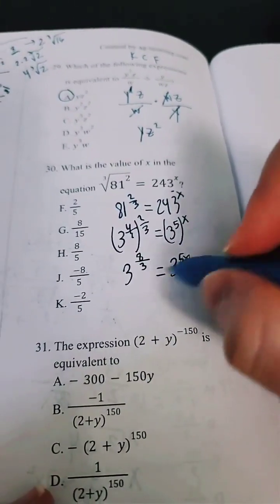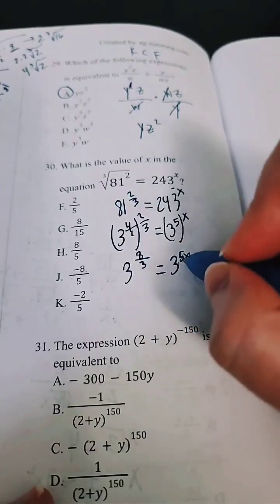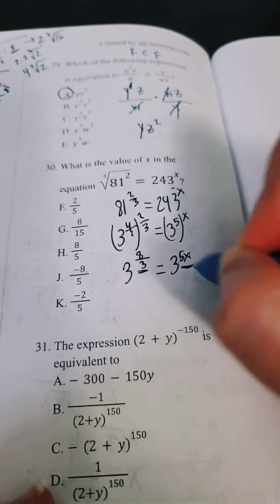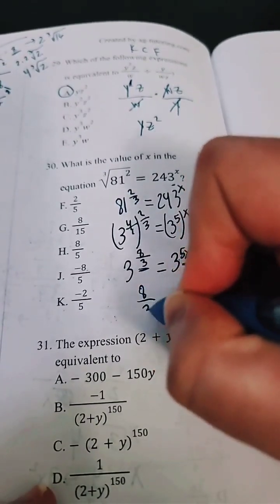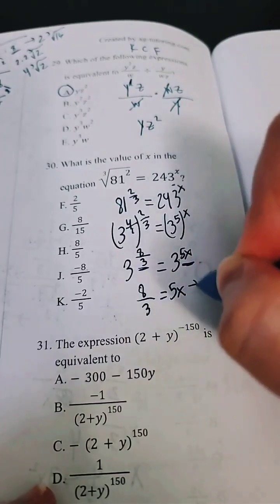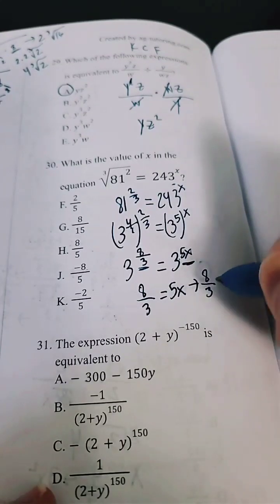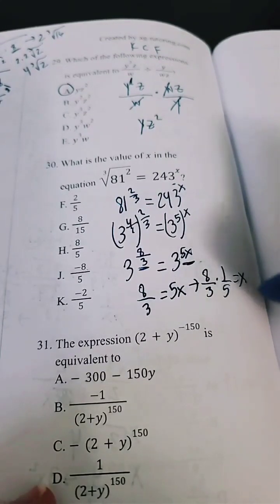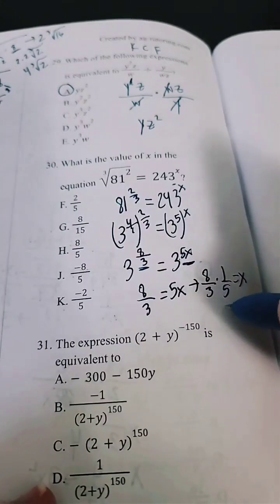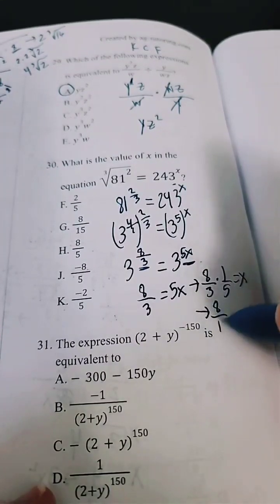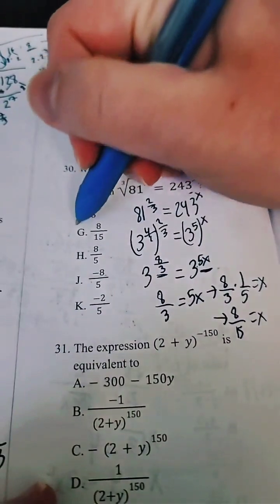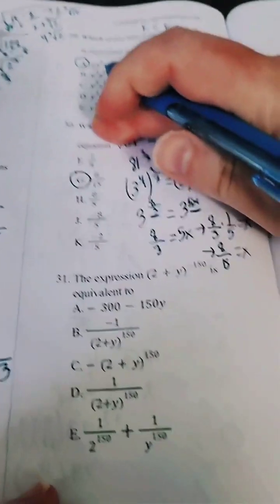Now for this to be true, that means that 8/3, this part right here, has to be equal to 5x. So it's going to be 8/3 is equal to 5x. So that means that we're going to divide by 5 on each side, which is the same thing as multiplying by 1/5. So it's going to be 8/3 times 1/5 is equal to x. So then that's going to be 8 over 15 is equal to x. So then that's going to be g right over here.